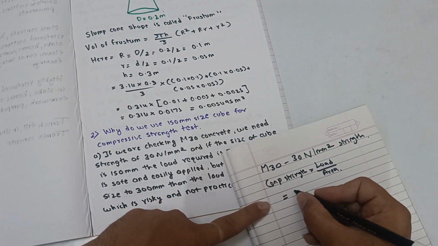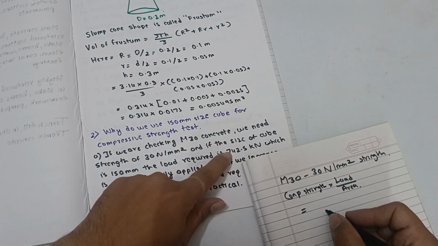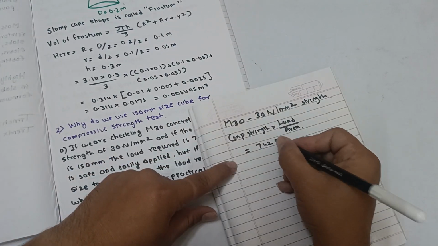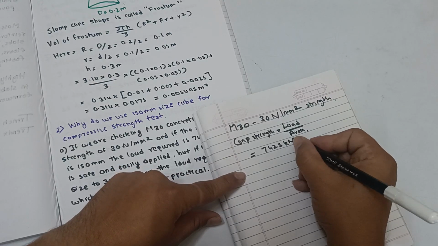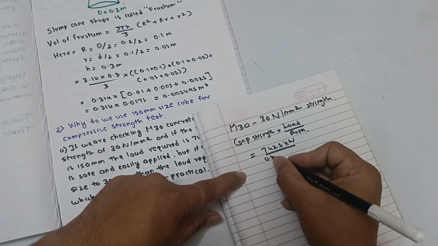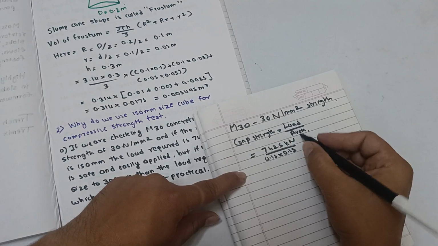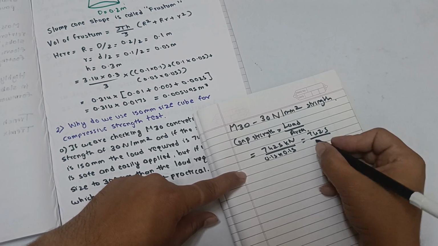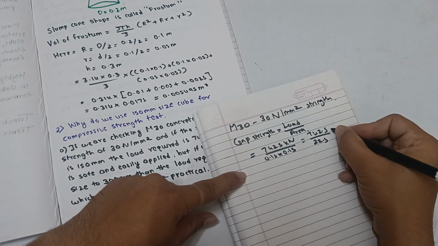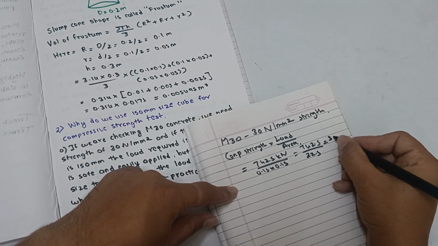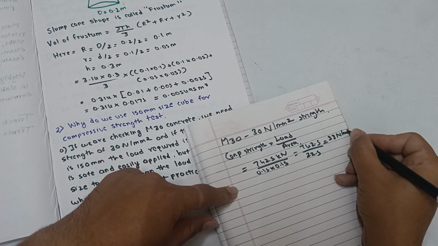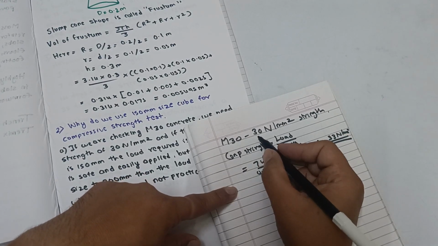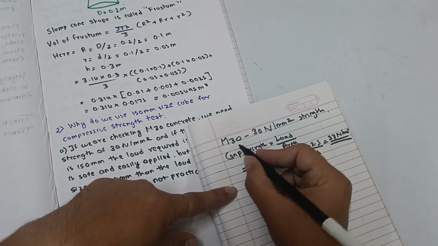So we take 742.5 kilonewton load, and area is 0.15 into 0.15. We get 33 Newton per mm square, which is the compressive strength for a 30 Newton per mm square cube.